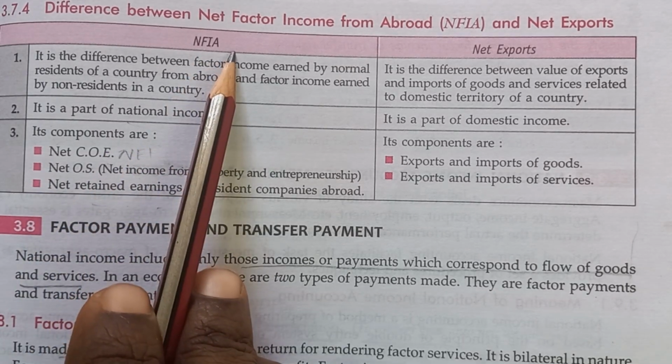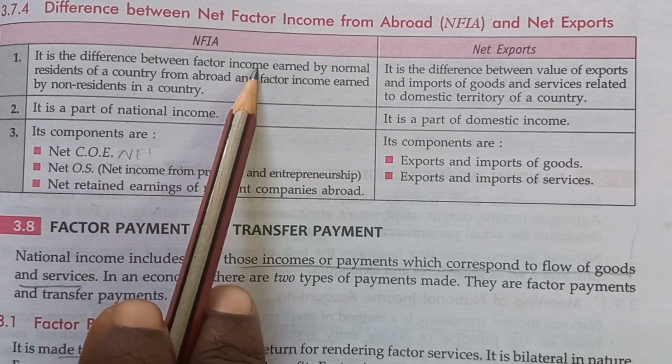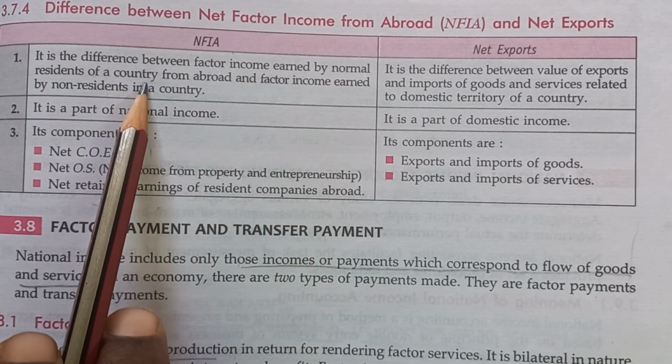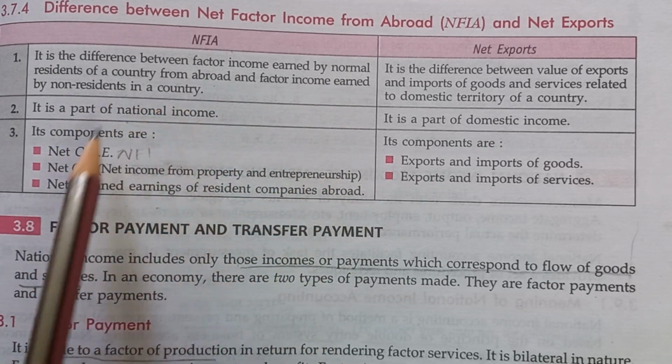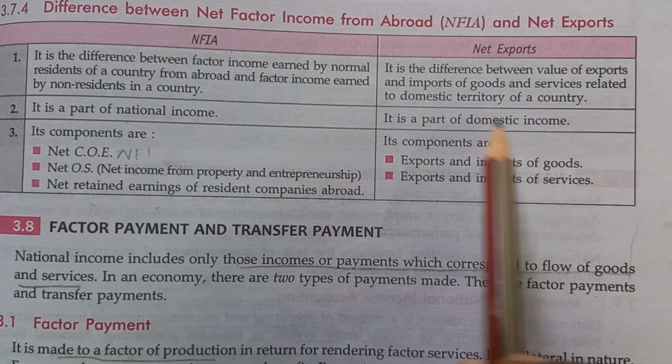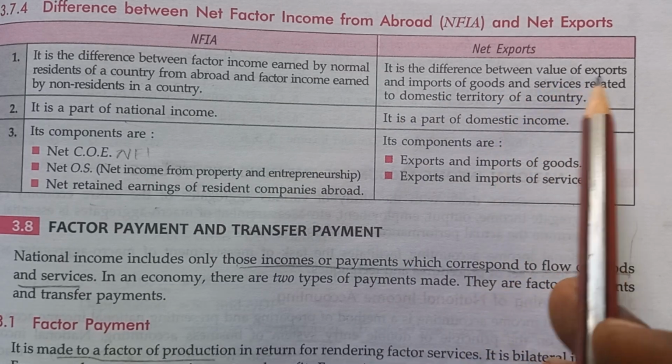So the difference between factor incomes earned by normal residents of the country from abroad and factor incomes earned by non-residents in the country. So here, it is the difference between value of export and import.